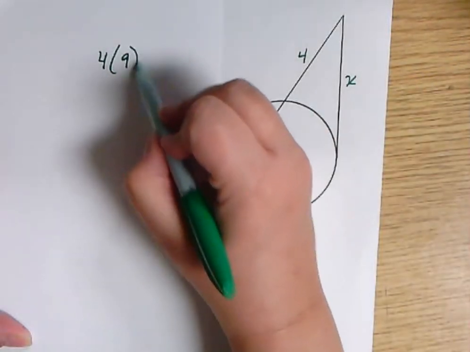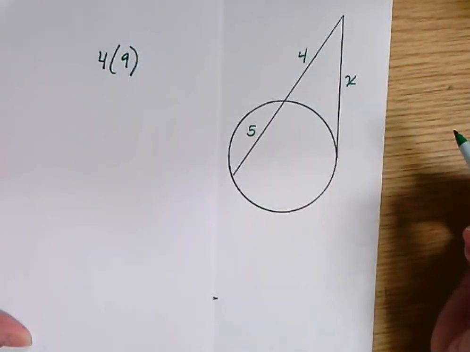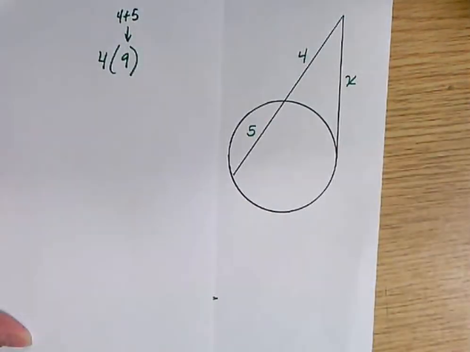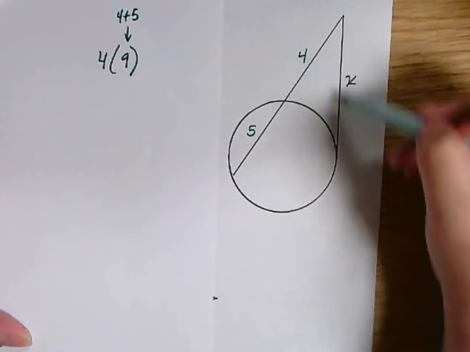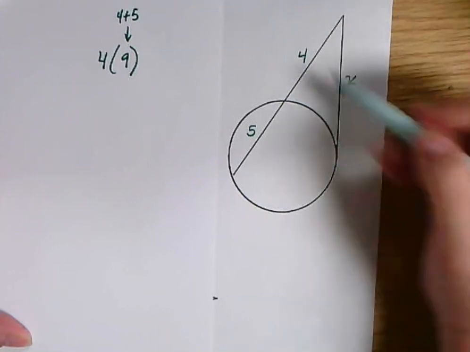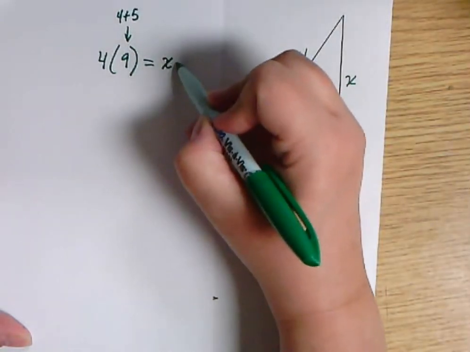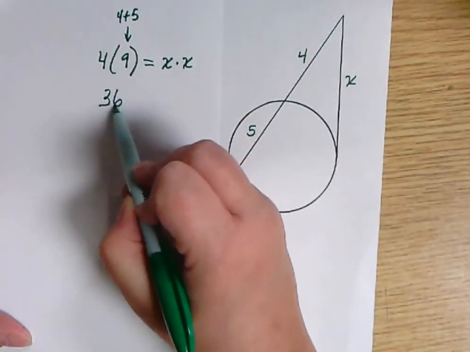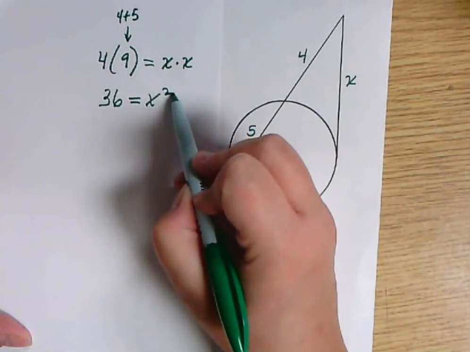4 plus 5 is 9. We could write that if we want to, 4 plus 5. That's where the 9 comes from. And on the other side, we have x for the outer part, and we have x for the whole thing. So x times x. So 4 times 9 is 36. x times x is x squared.